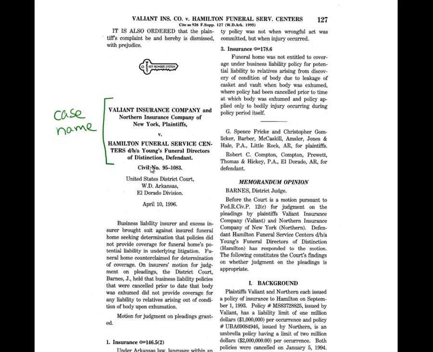Now, underneath the case name, we have the docket number. The docket number is just the number that the court uses to keep track of all of its cases. And in case you want to know, here's the court. This particular opinion comes from the United States District Court for the Western District of Arkansas. And the opinion was issued on April 10th, 1996. So this is the date of the opinion.